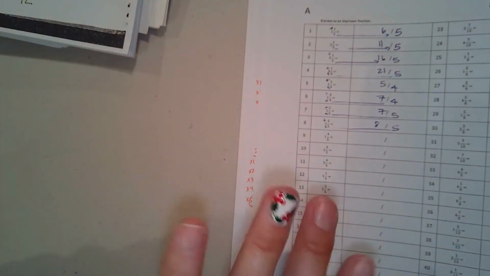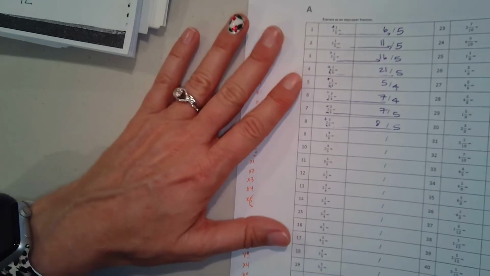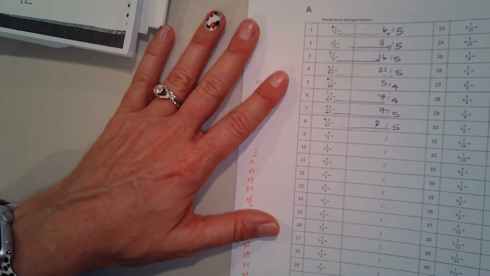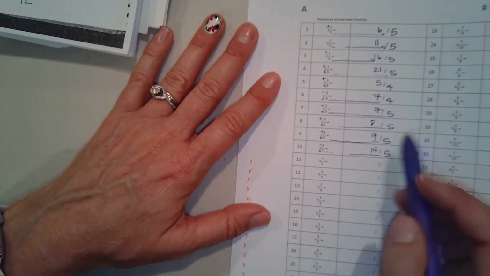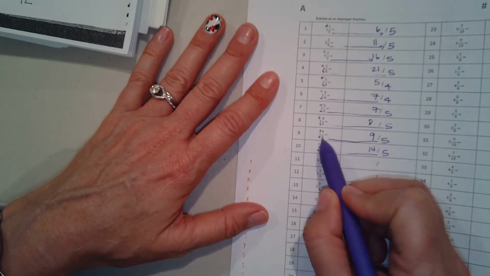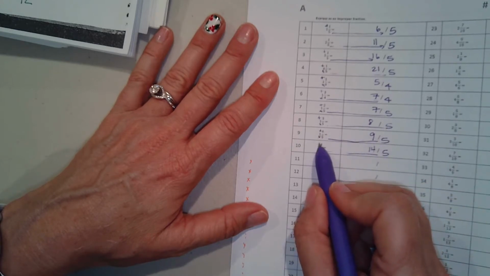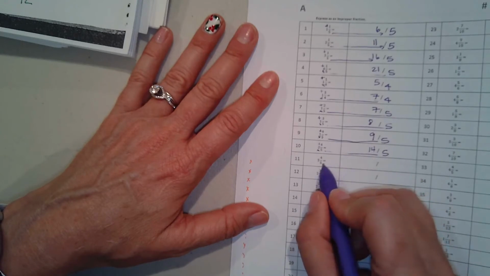All right, so I'm going to challenge you right now to see if you can do the next two on your own and come on back and see how you do. Okay, so how did you do? Did you bring over that denominator? 5 times 1 is 5, plus 4 is 9. 5 times 2 is 10, plus 4 is 14.